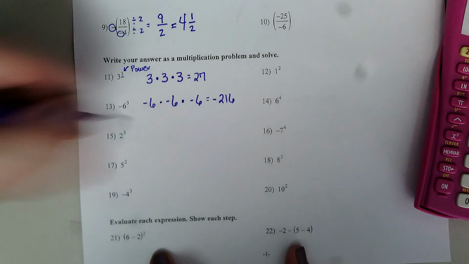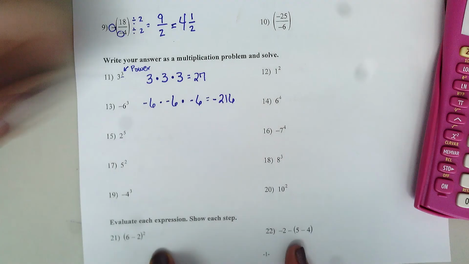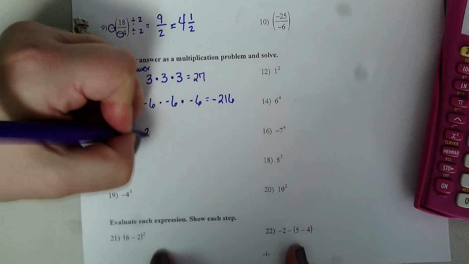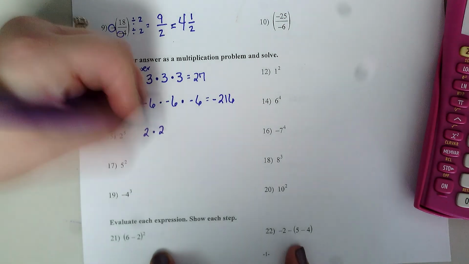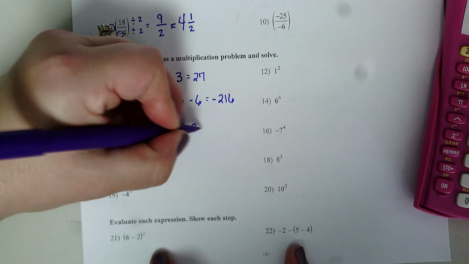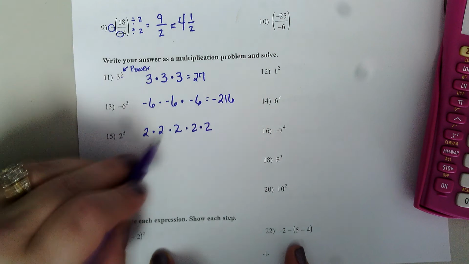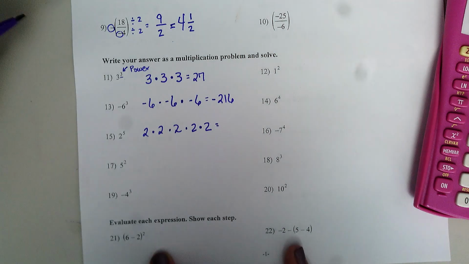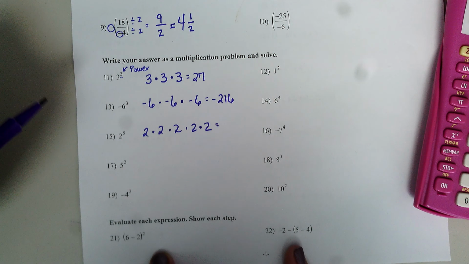So what we will be doing is we're going to be writing the 2 out in expanded form, and we're going to say 2 times 2 times 2 times 2 times 2. That's 2 written out 5 times. Now, a lot of students will look at this and say, oh, that's 10. 2 times 5 is 10. That is not what that means. It means 2, we're multiplying 2 5 times.